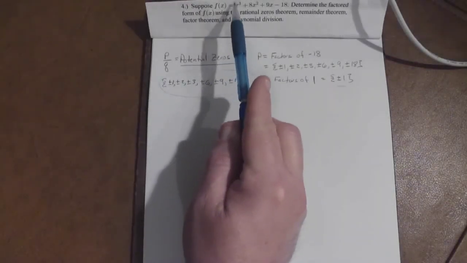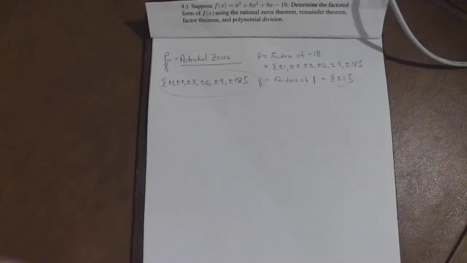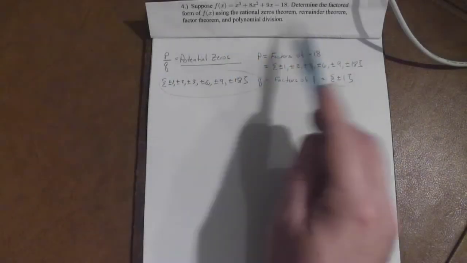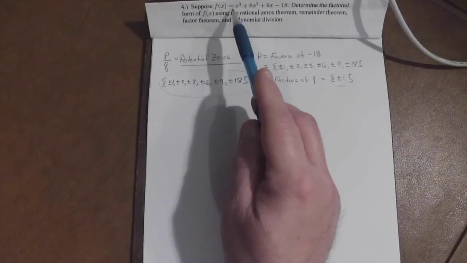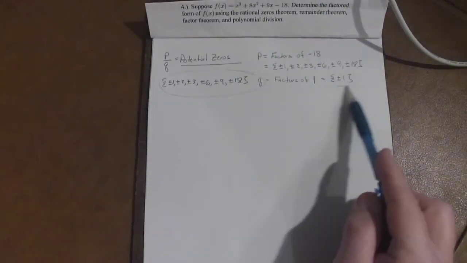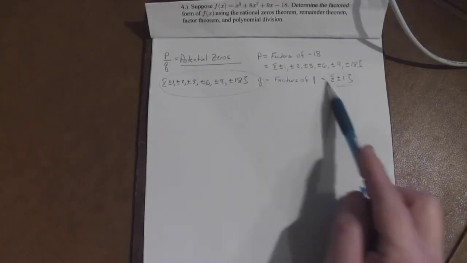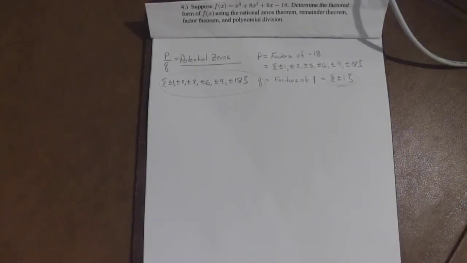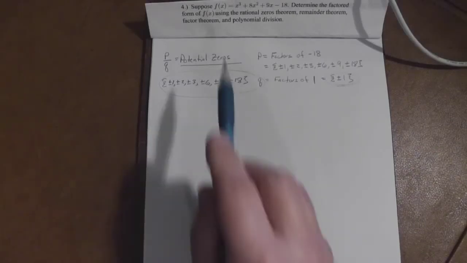Whereas we would also then have to involve the factors of our leading term, right? When we go from that factored form to that polynomial form, we know this leading term is going to come from all the factors of our leading term. So we look at all the factors of our possible leading terms, and those are all going to be plus or minus 1 here. All right.